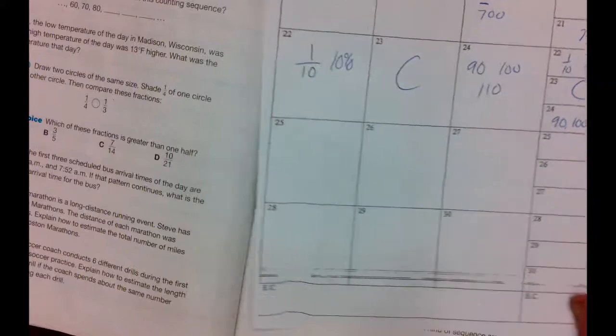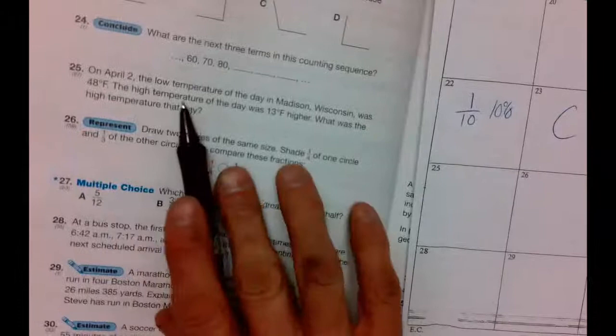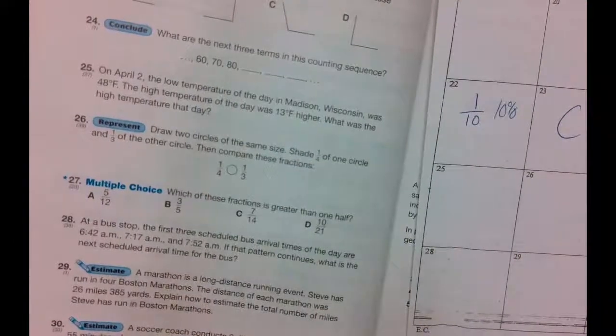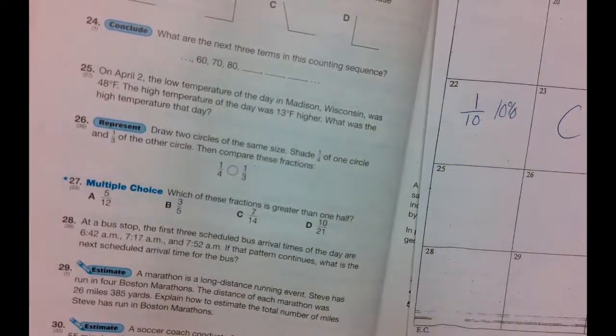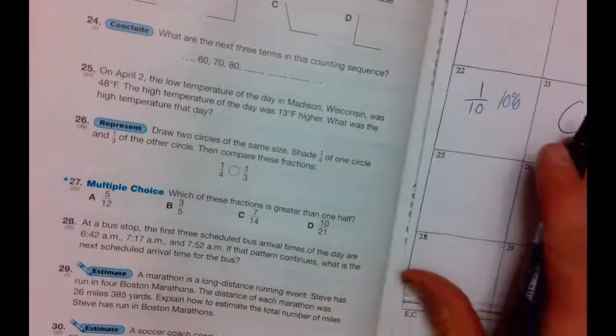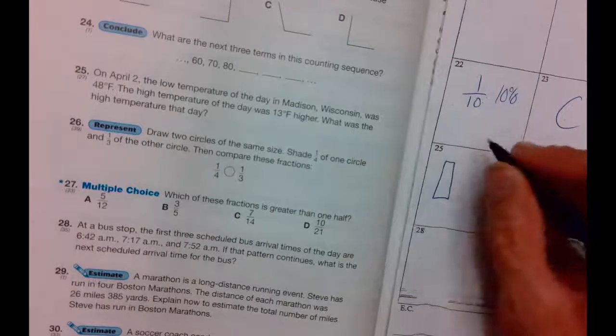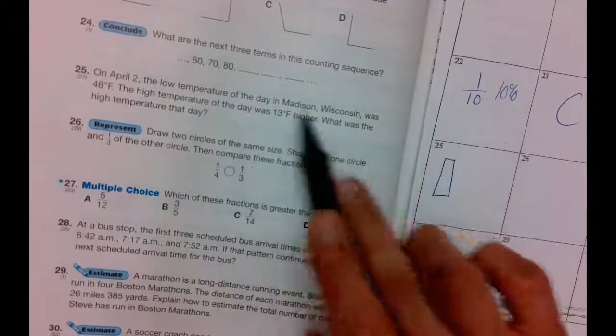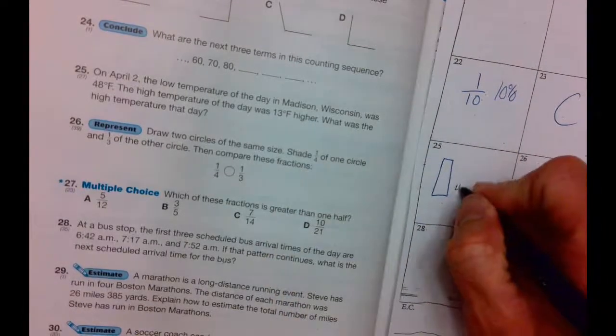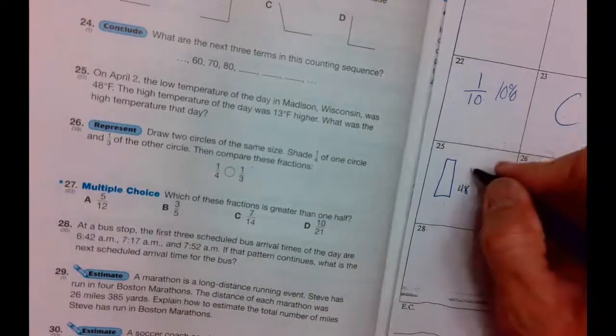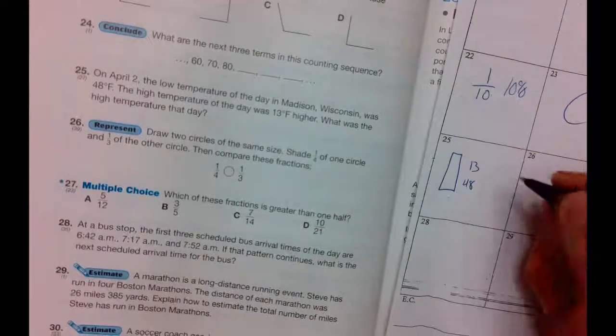Number 25. On April Fool's Day, just kidding, on April 2nd, the low temperature of the day in Madison, Wisconsin was 48 degrees. The high temperature of the day was 13 degrees higher. So the low temperature is 48, and it's going to go up by 13 degrees.